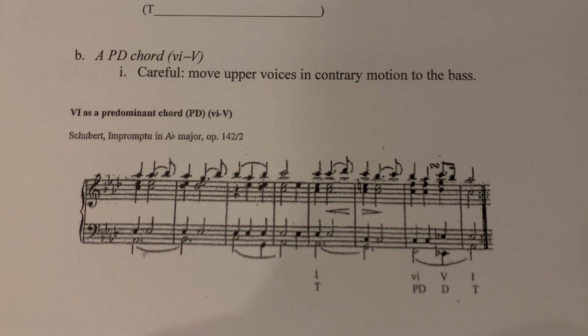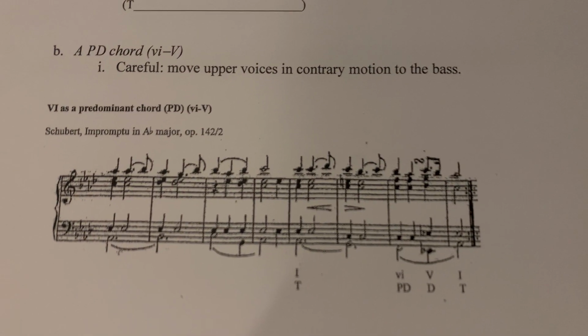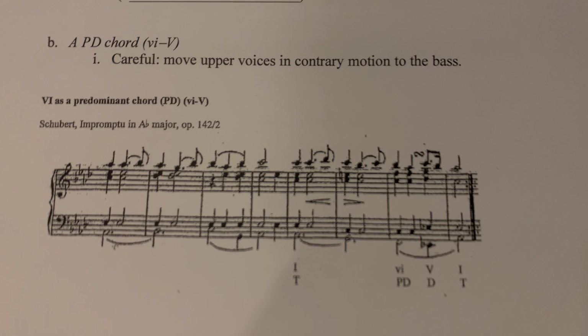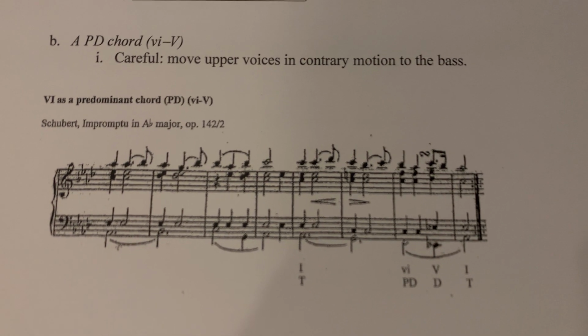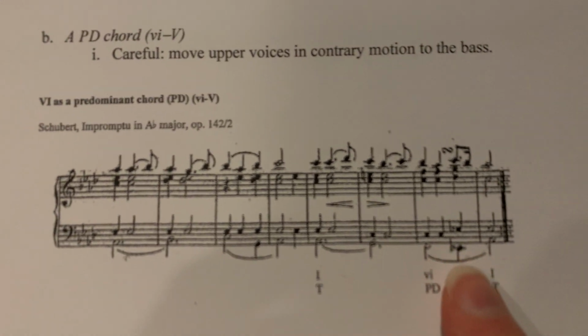Now, if 6 goes straight to 5, the thing that's so weird about it is the voice leading. You have to move the upper voices, since the bass is going to go down, La to Sol, like right here. La to Sol.